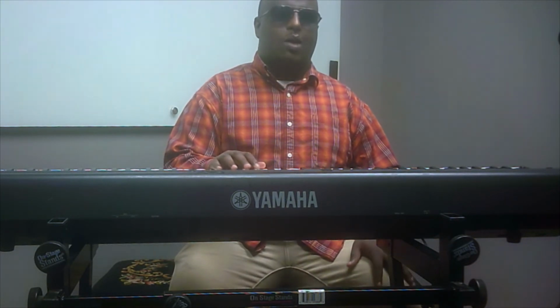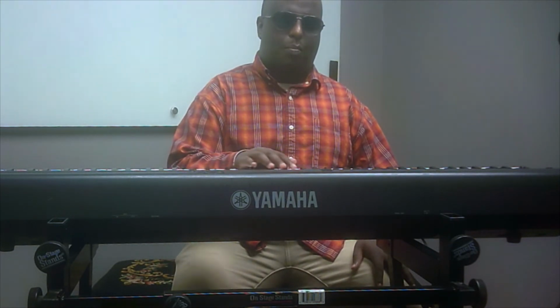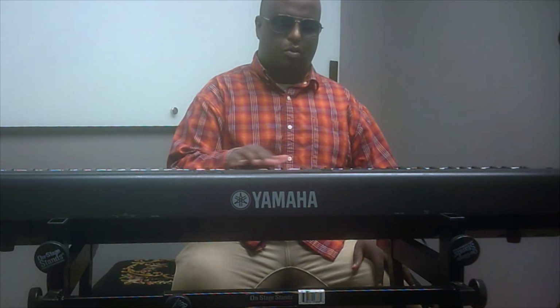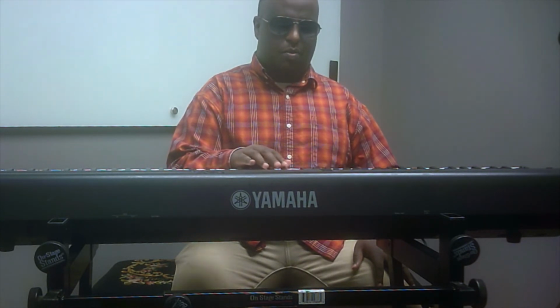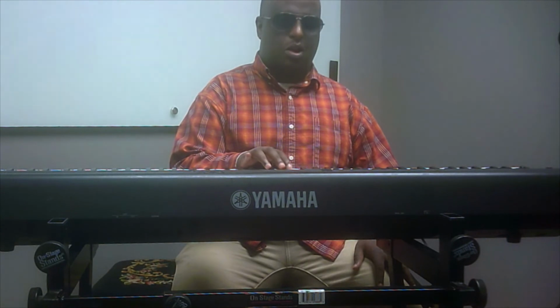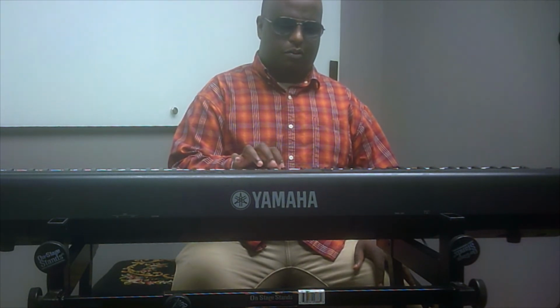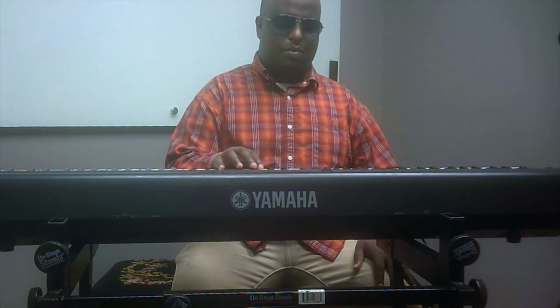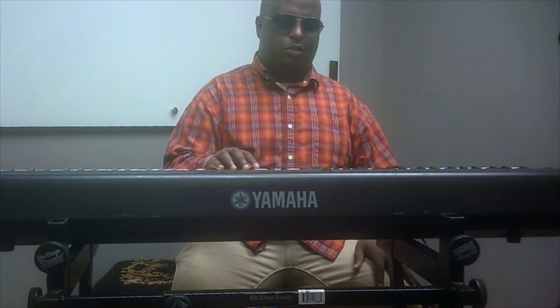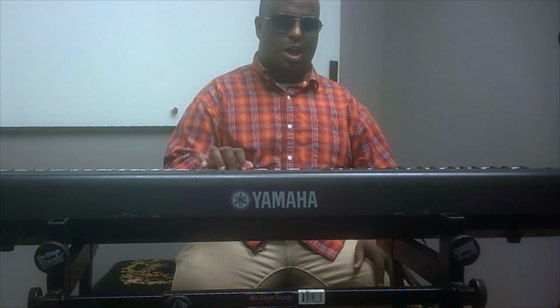Cool. So just a quick recap. Our black keys are grouped in 2s and 3s. The notes that surround our group of 2 are C, D, and E. And the notes that surround our group of 3 are F, G, A, and B.